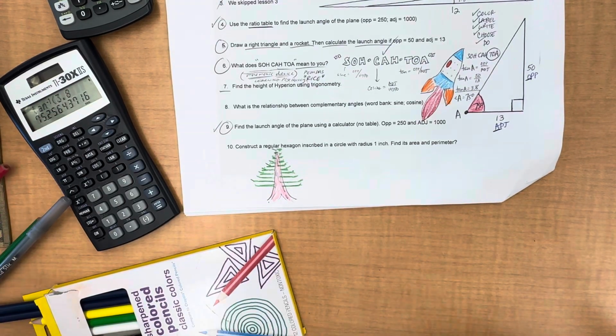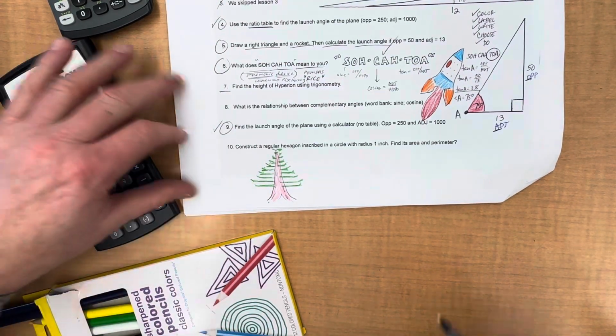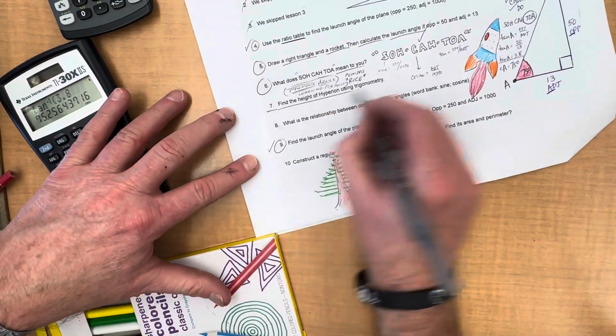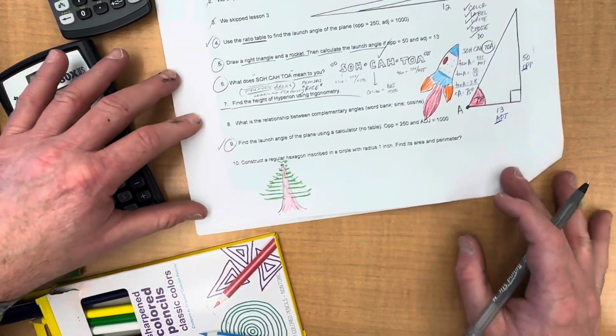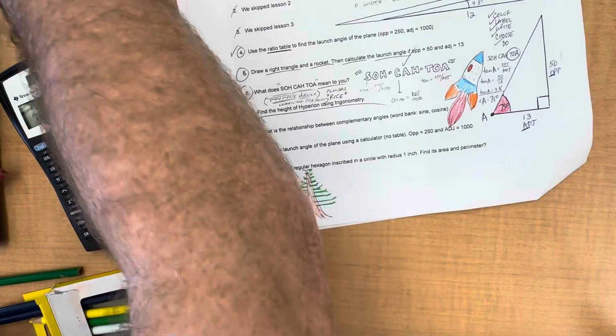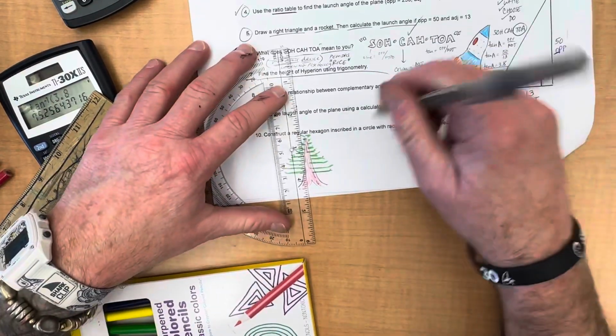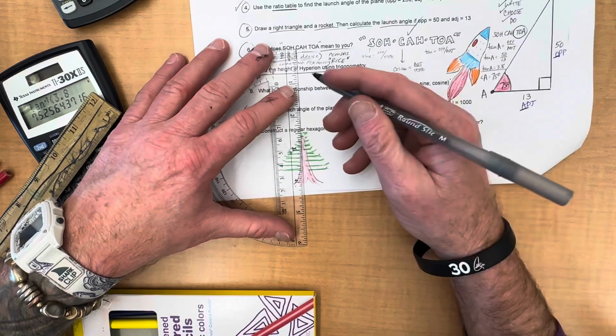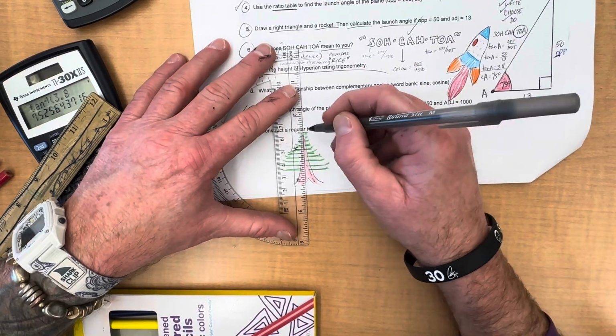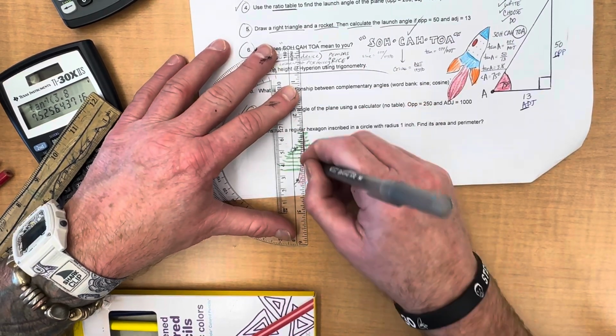Now remember, we're trying to find the height of Hyperion using trigonometry. If you were to look up at my whiteboard or on the other side of this page, you'd see the measurements you need. Now, here we go.